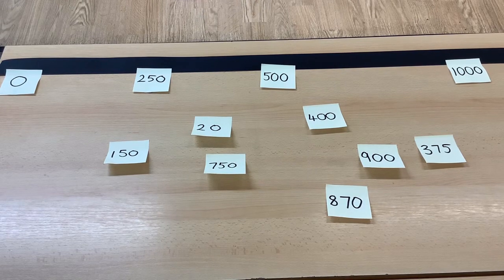I'm wondering if there's something in the middle of 500 and 1,000 because that would make it easier. I wonder if you know what number is halfway between 500 and 1,000. I'll give you a clue. You add it to 250 to get to 1,000. 750 is halfway between 500 and 1,000.